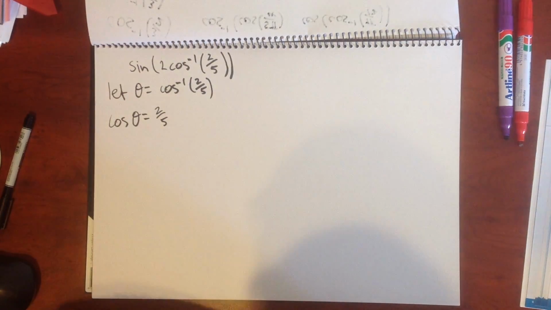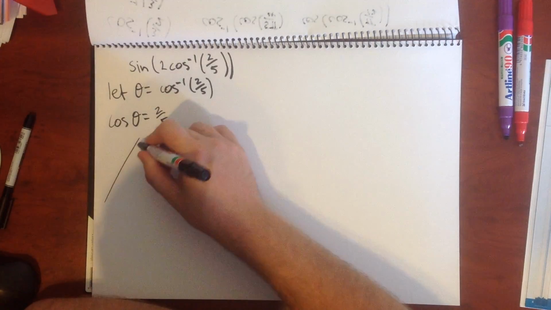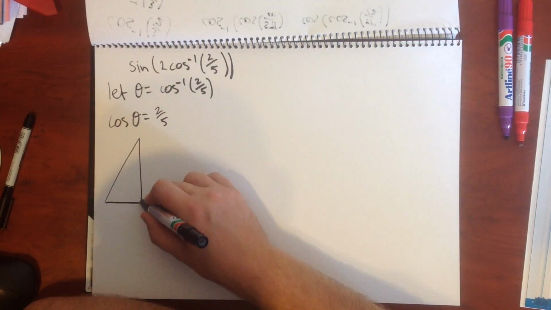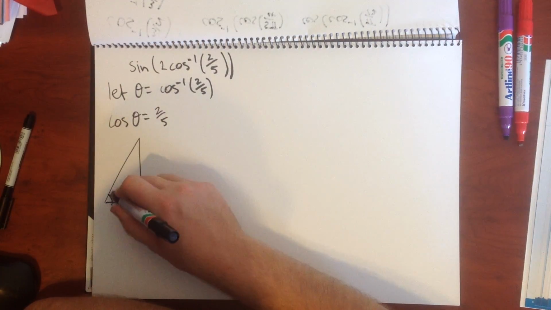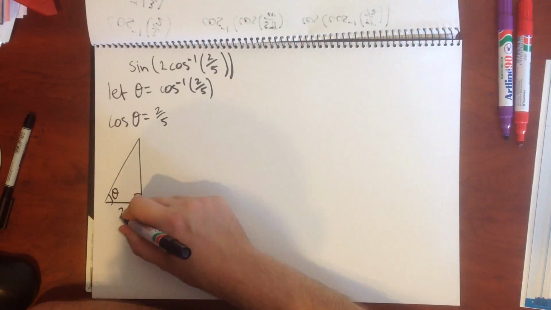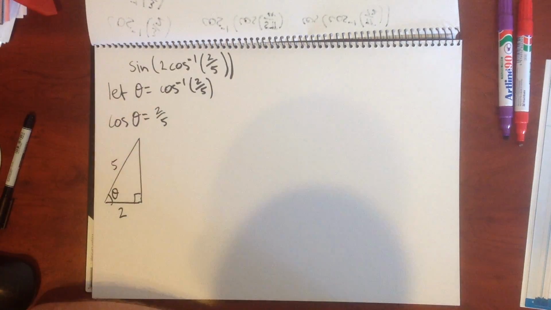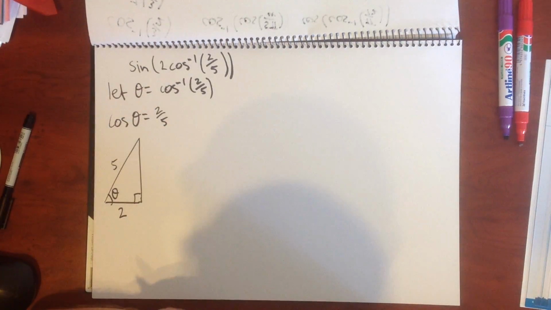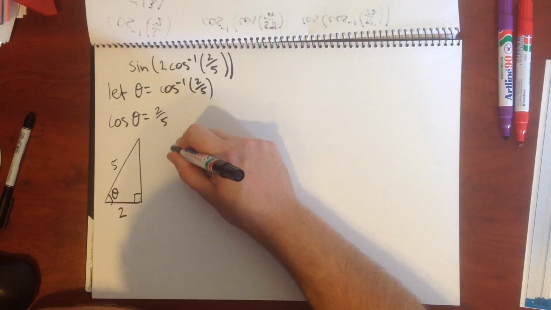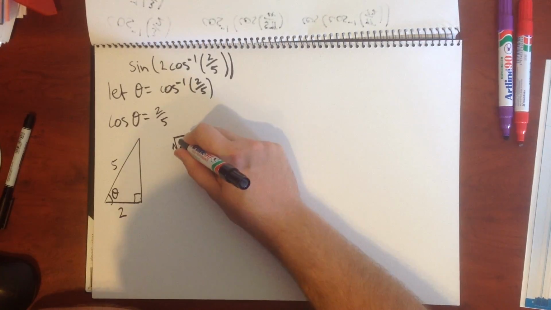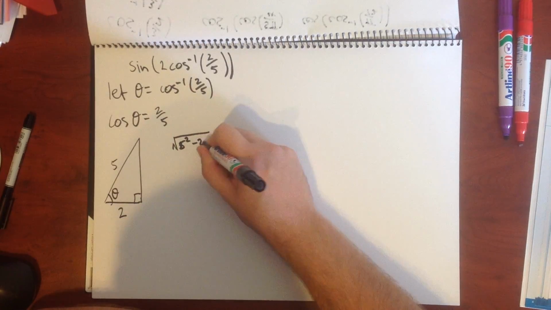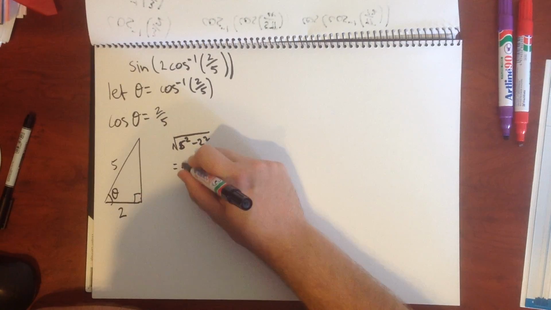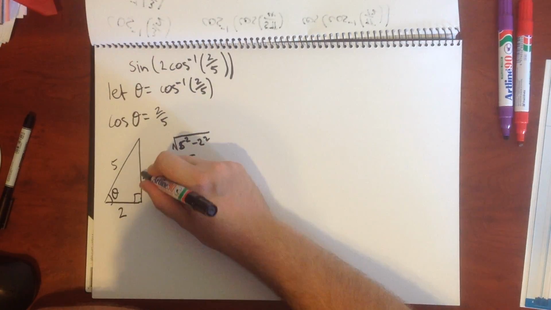So we're saying that we've got a triangle set up like that. Then we need to find this side of our triangle, which will be the square root of 5 squared take 2 squared, which will equal the square root of 21.